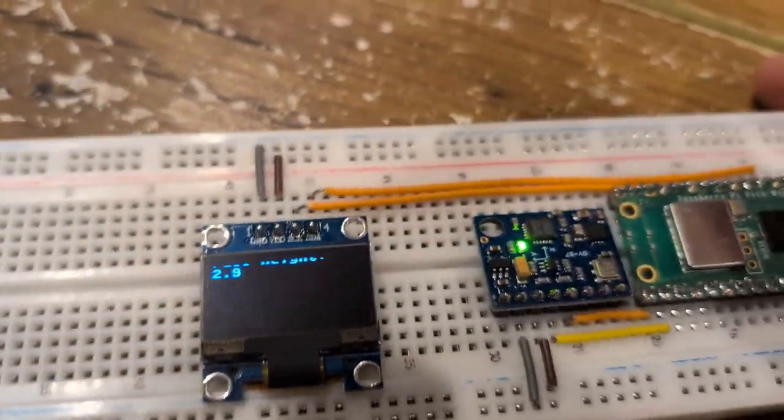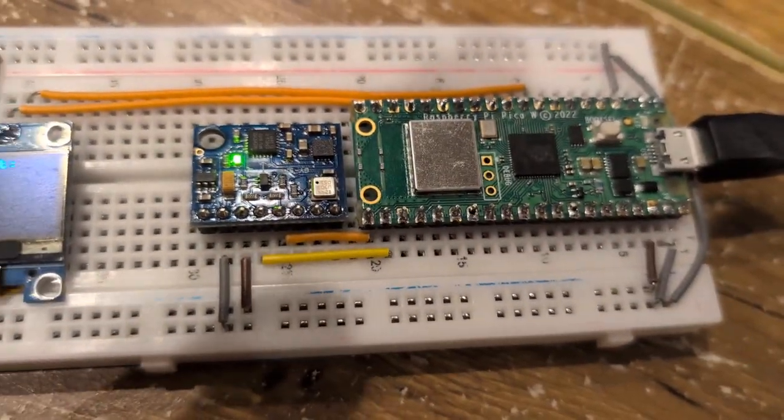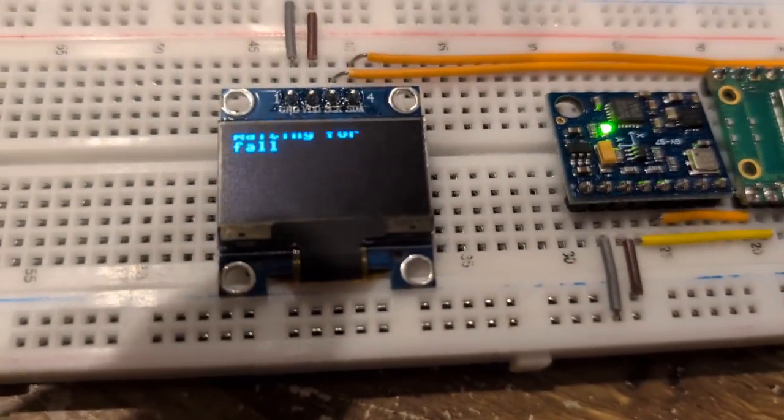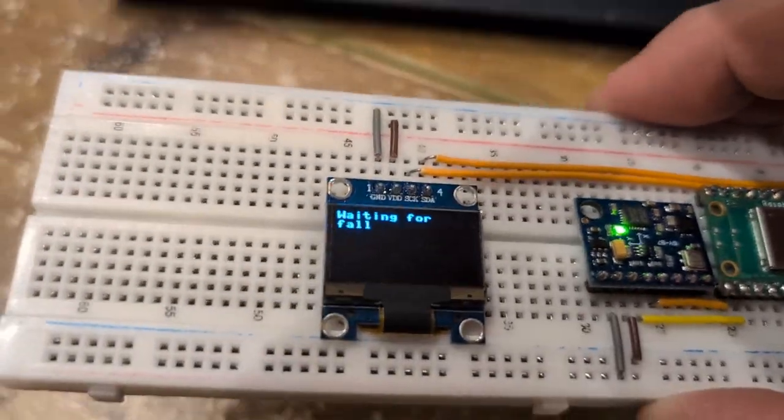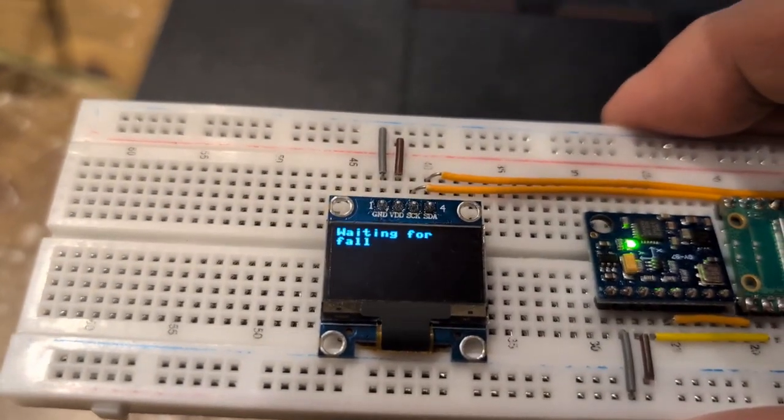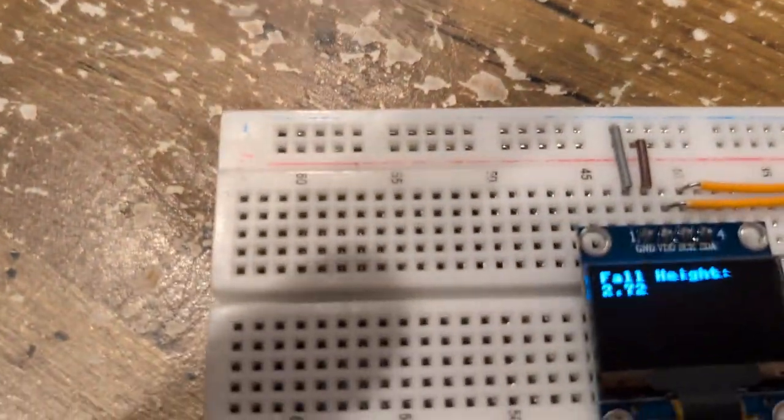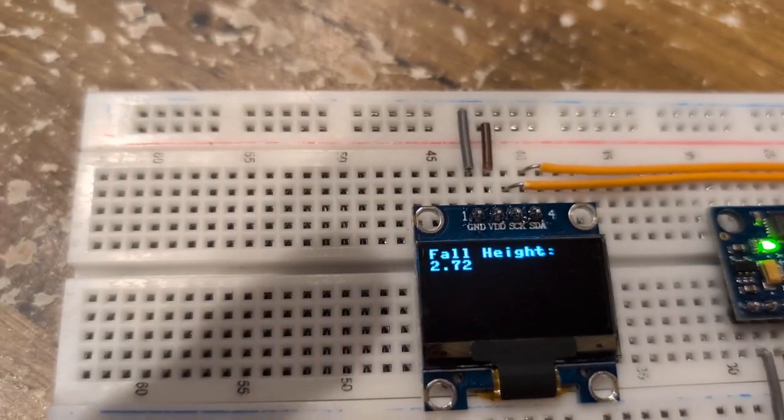So it's working. It would be nice if I could figure out a way to not have the USB cable and still not have a heavy battery on one end, but I think the theory is correct, and this is fairly accurate.